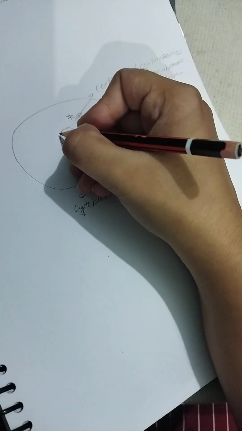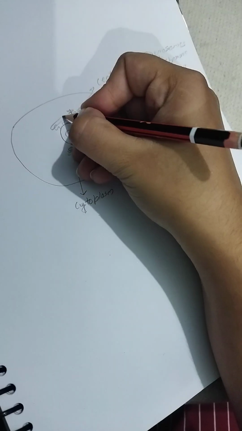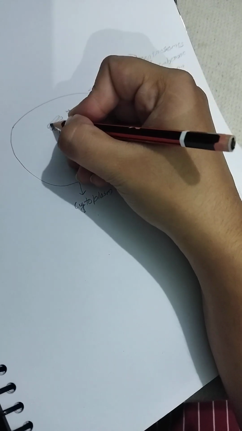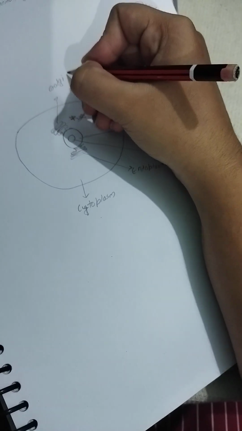And here is one more substance, which is concave shaped. We call it the Golgi body or Golgi apparatus.